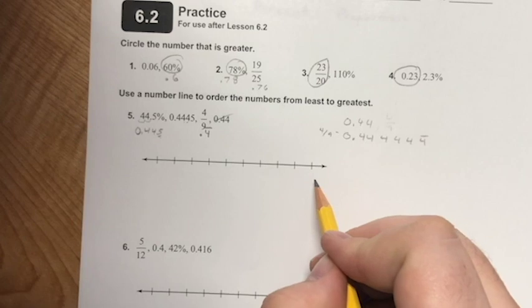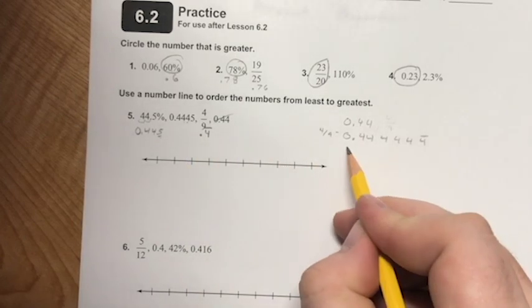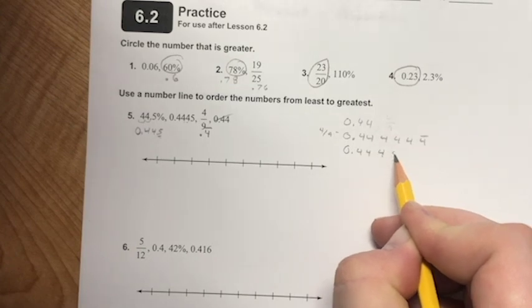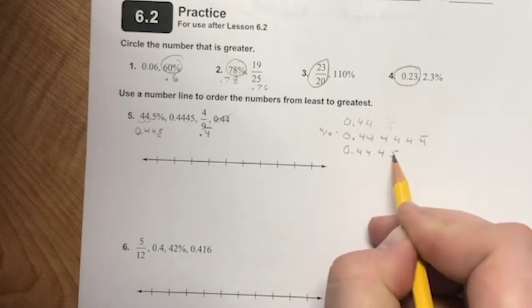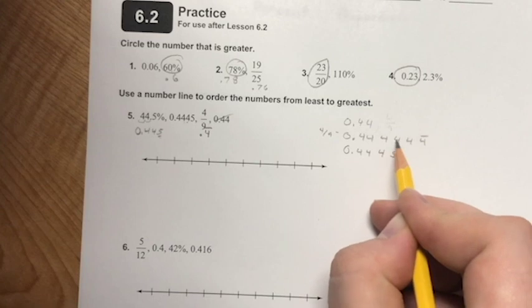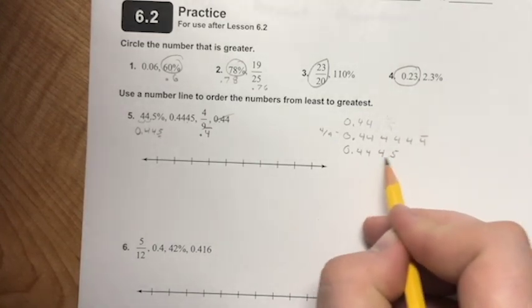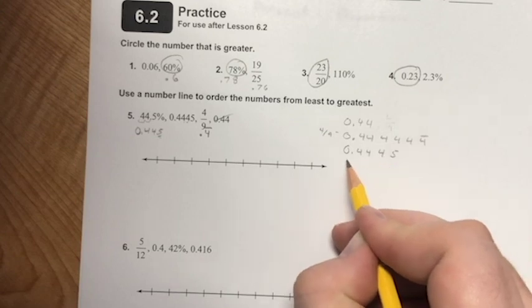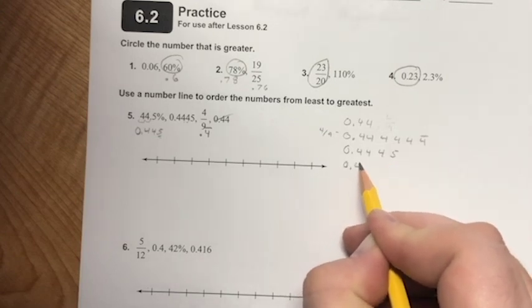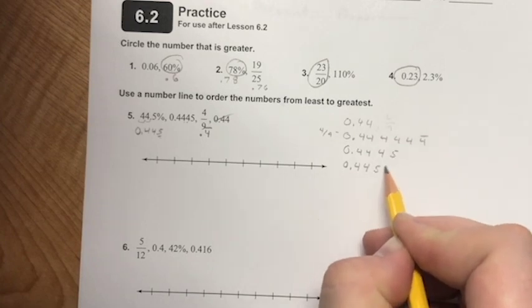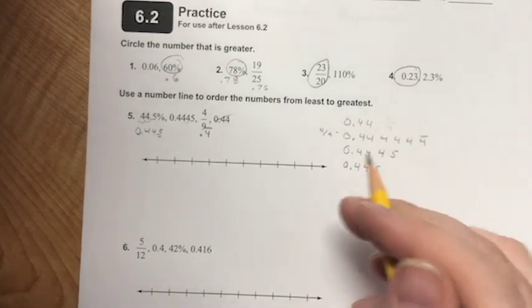The next one would probably be 0.4445, because this 5 right here is already automatically bigger than this. All right, so now we're getting into a higher decimal. And then lastly, we have 0.445. This decimal place is higher than this decimal place, so it makes it a little bit larger.